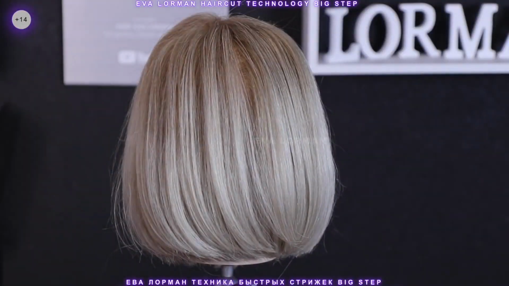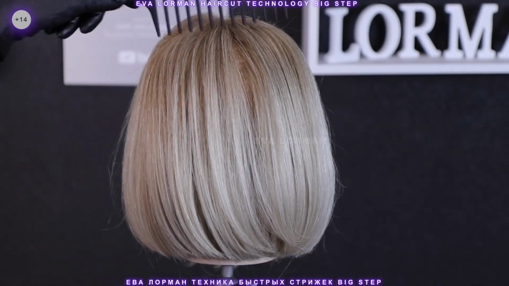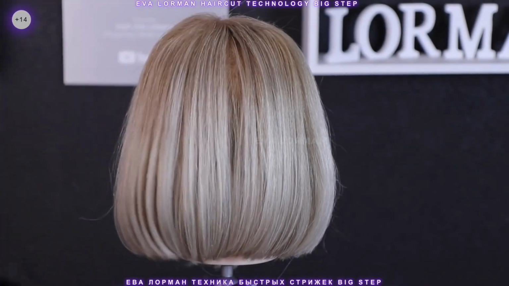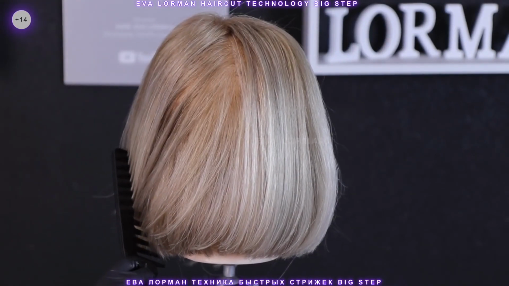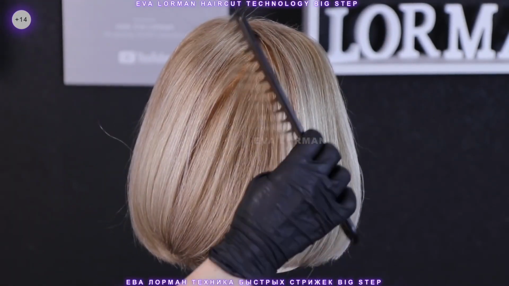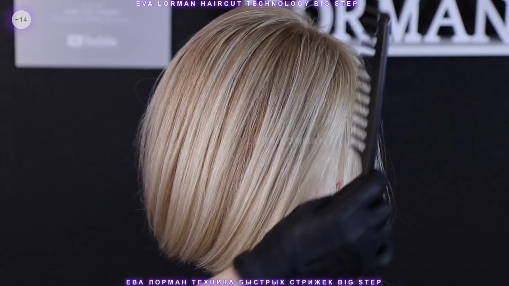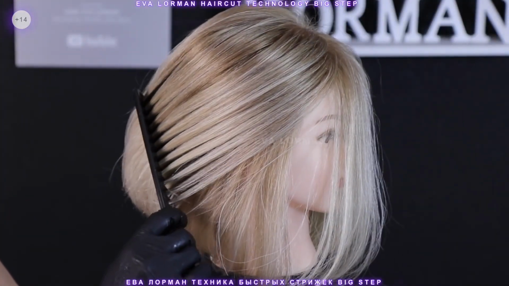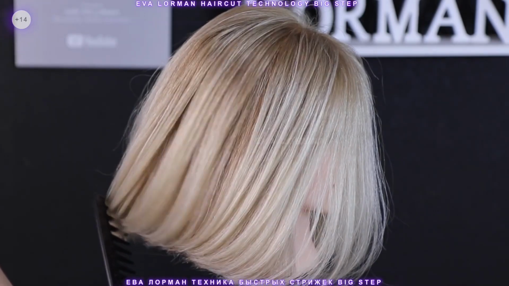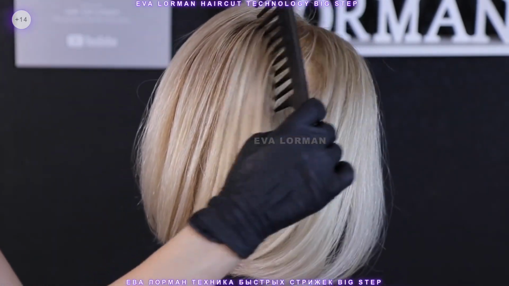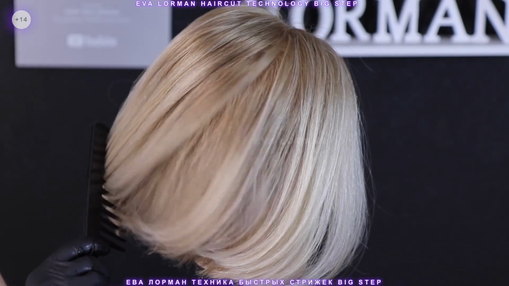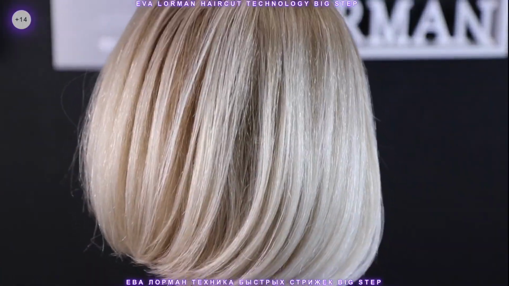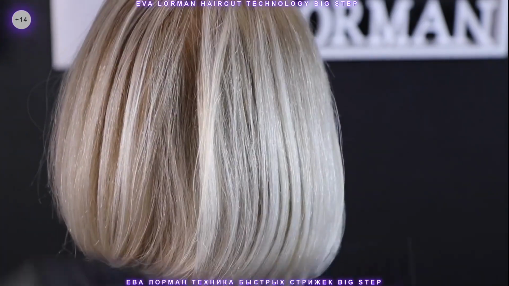And now look at what we've got. A very beautiful balayage coloring with gorgeous transitions. Look at how clean it is. There are no patches, everything is very beautiful with smooth transitions, and the haircut looks completely different. On hair that's balayage colored, this haircut will look striking. Notice that the hair in the front near the face is lighter than at the back.